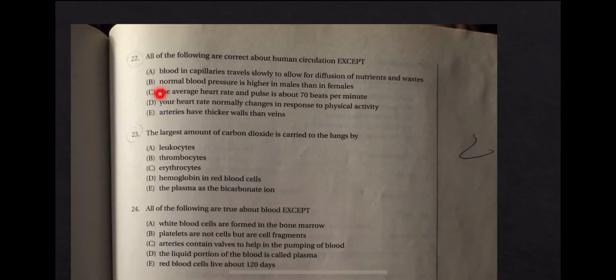For every adult, it's 120/80, and the 120, as you know, is the systolic pressure, while the 80 is the diastolic pressure.